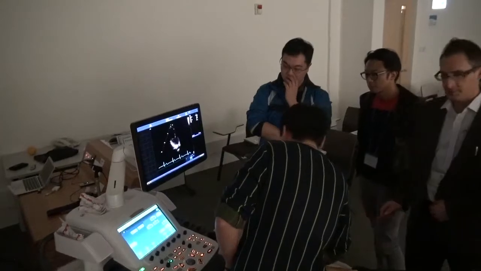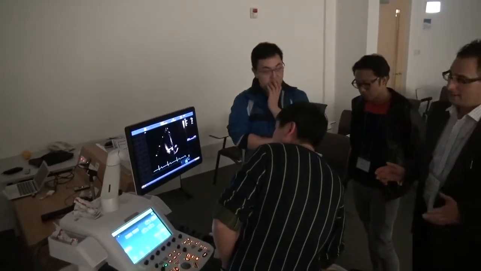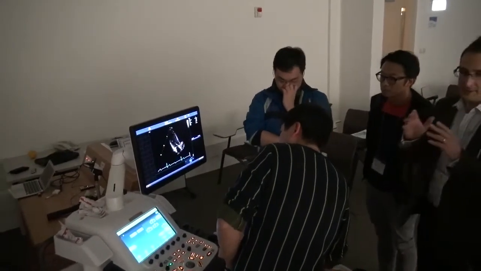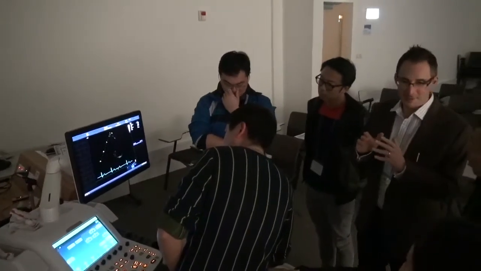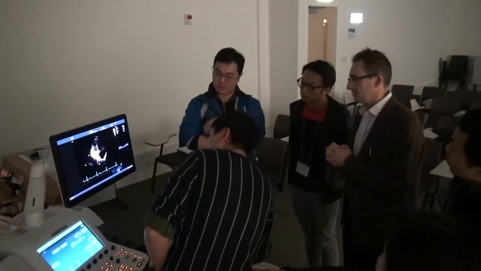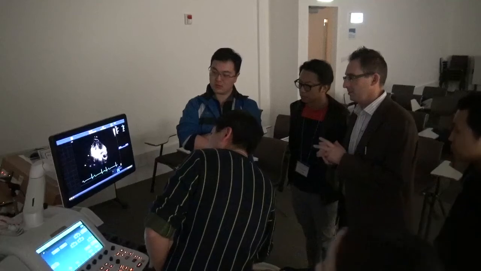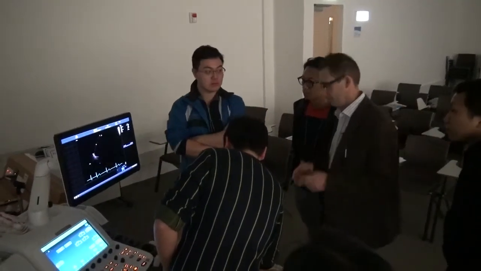So the functional measurements for ARVC: functional measurement really is any subjective assessment of wall motion. We can also do a fractional area change, a bit like an ejection fraction, but it's a bit more challenging. So I'm just going to show you TAPSE.